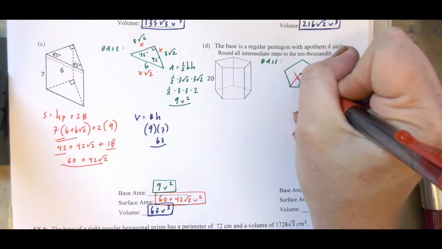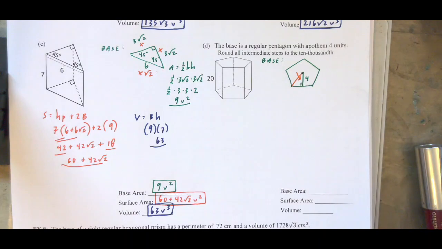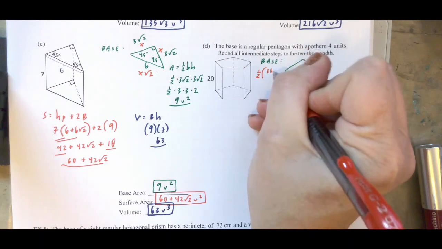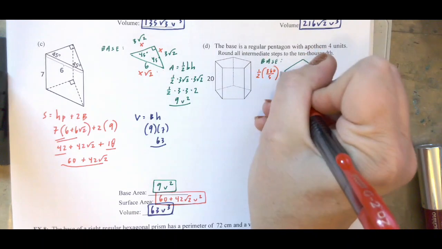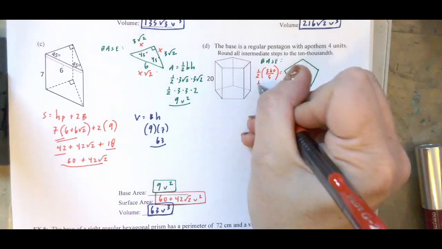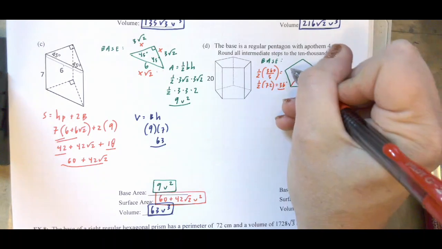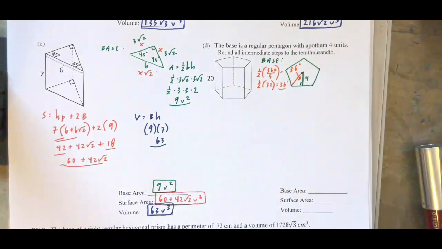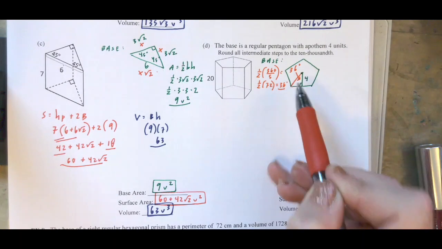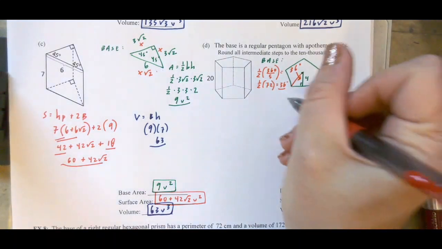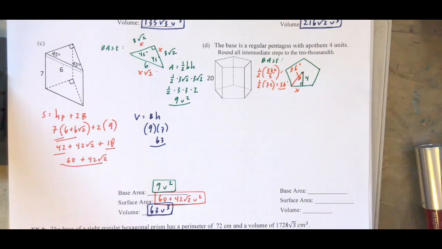So if I want this angle right here, that's usually what I model. That's half of a central angle. So half of 360 divided by 5, because my shape is a pentagon. Half of 72 is 36 degrees. So half of a central angle is 36 degrees. I could also get half of an interior angle, that would have been 54 degrees. But building off of this one, I now need to solve for x. That's going to lead me ultimately to my perimeter.